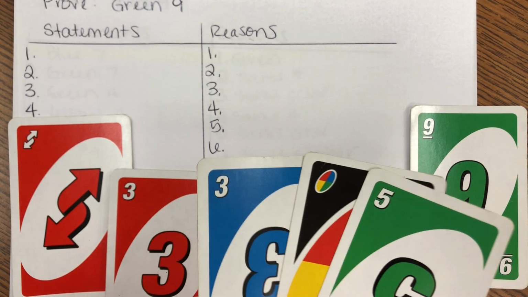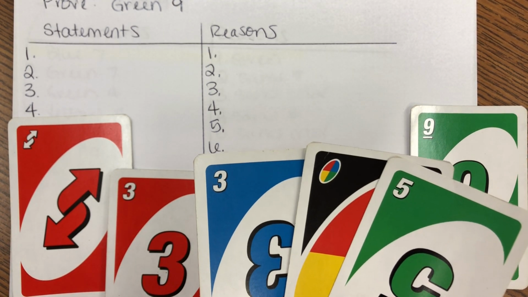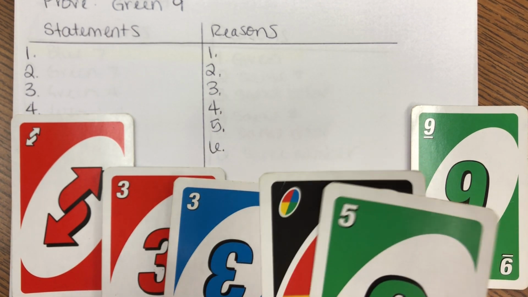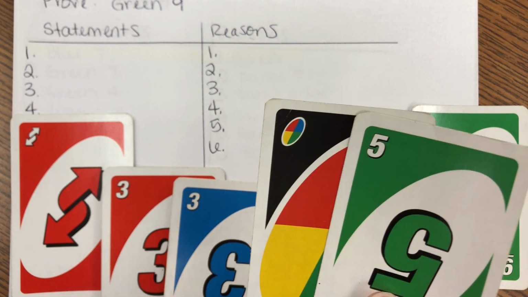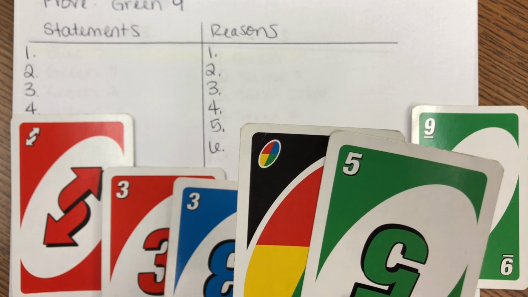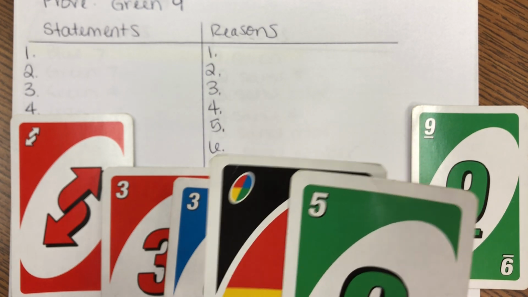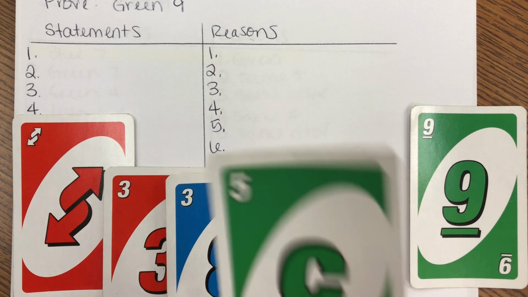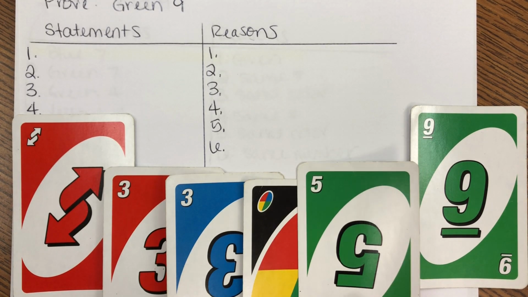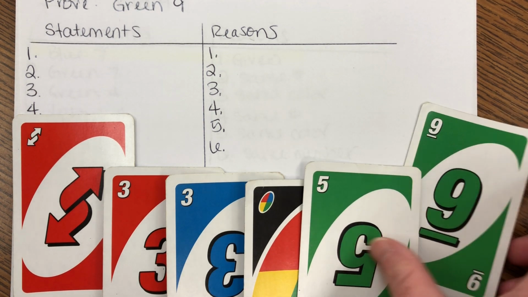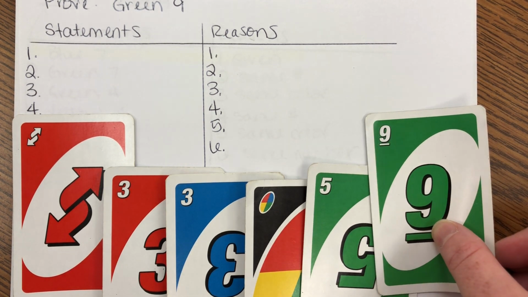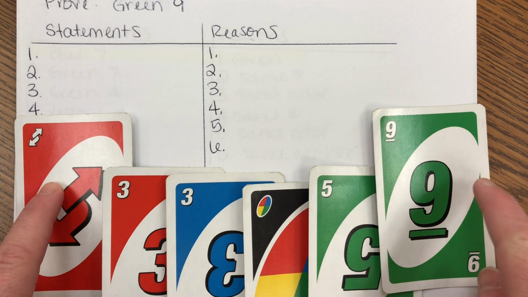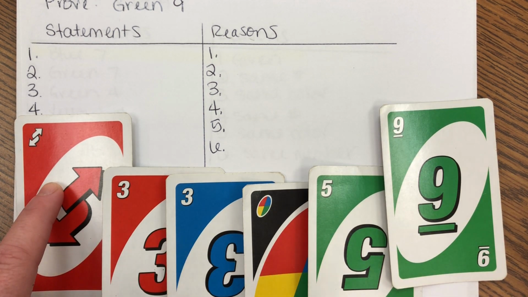After the red 3, do I have another red? No. Do I have another 3? Yes. I've got this blue 3. After the blue 3, do I have another 3? No. Do I have another blue? No. But I do have a wild card, so I'm going to change to green. And after I change to green, I can put this green 5 down. Once I have the green 5 down, I can use the green 9 because they're the same color. So I got from the red reverse to the green 9 using these 4 cards in the middle.